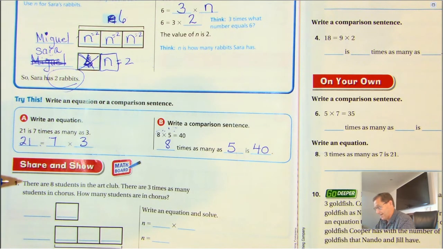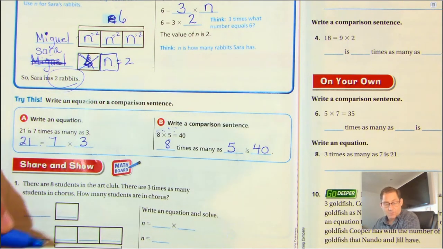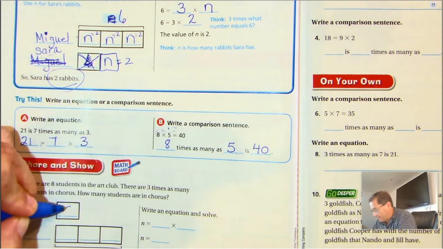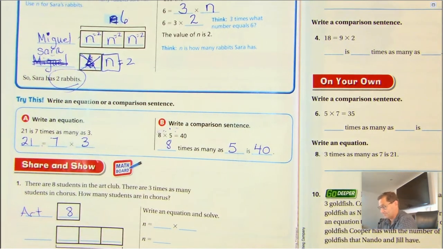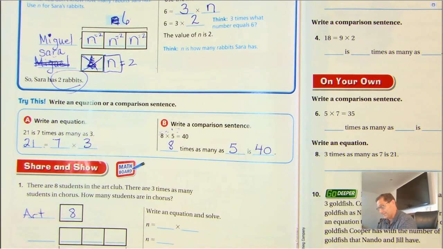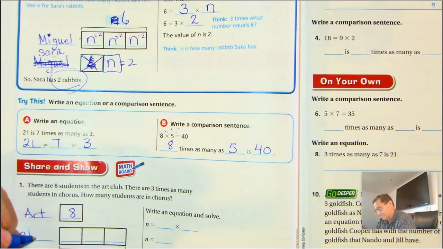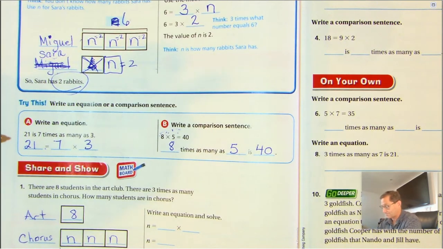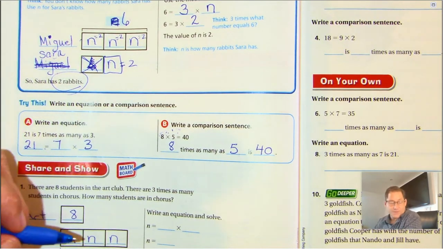We know that there are 8 students in the art club, and there's 3 times as many students in chorus. So the chorus, right now, we're not sure what that is. But we know that there's 3 times as many.